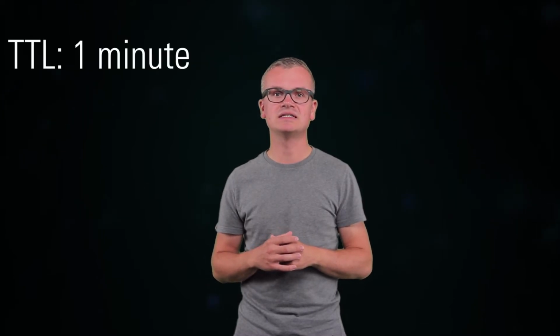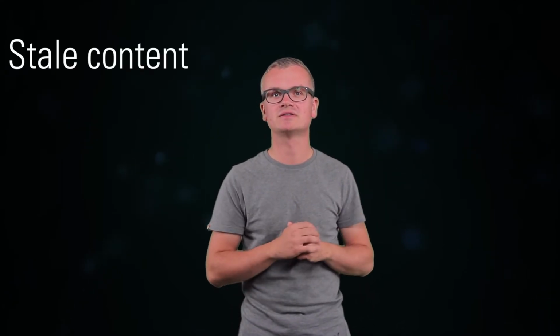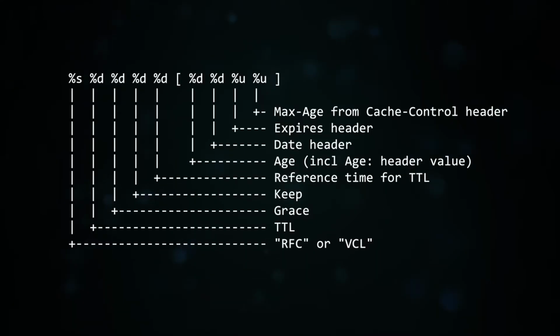And let's say you have a keep value of 5 minutes and you have a TTL of 1 minute. If that validation process takes so long, for that given amount of time, you'll be serving stale content to the end user. The next column is the reference time for TTL, that's just a timestamp, followed by the H header. And the H header signifies the amount of time an object has been stored in cache for.